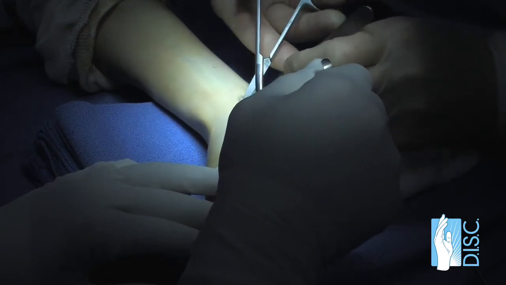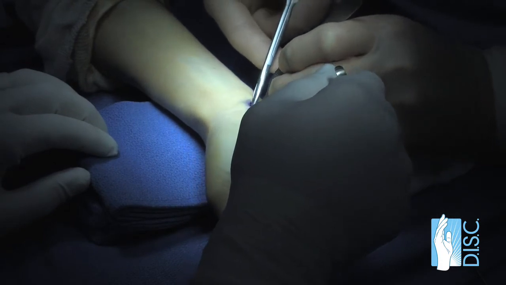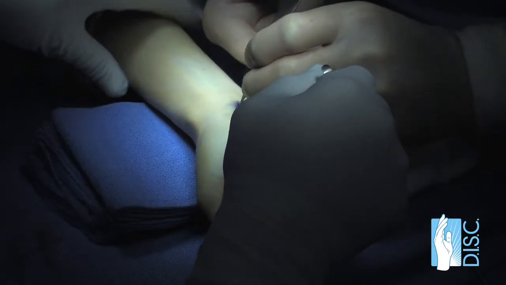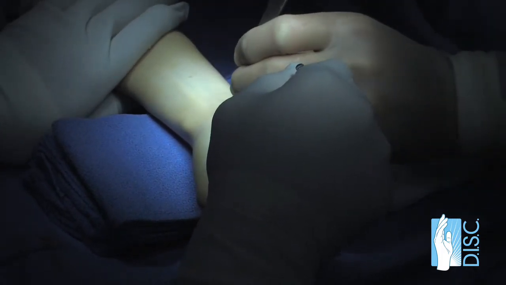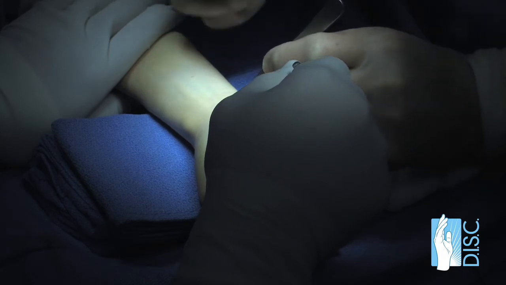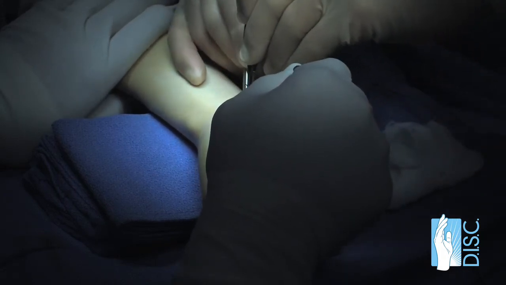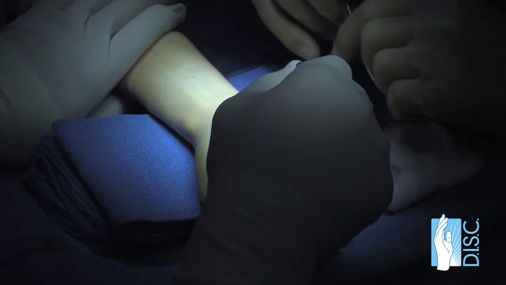You can, through this field, look at the nerve and make sure there's no masses within the carpal tunnel. That's the nerve there. And it's intact after the procedure, which is important, obviously. Okay, come on out.